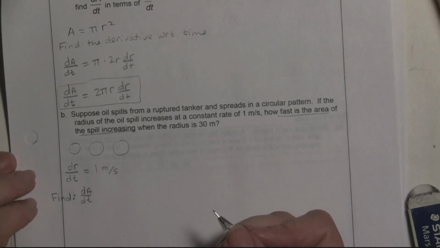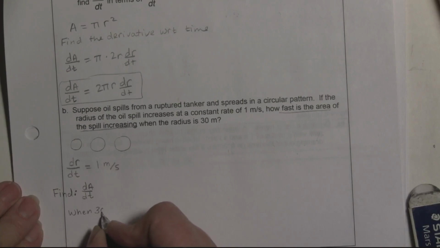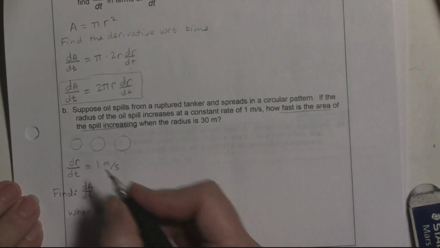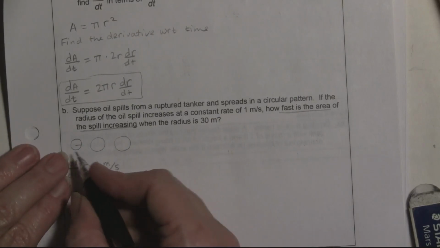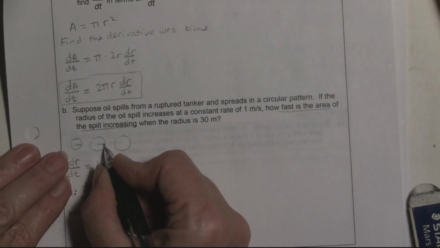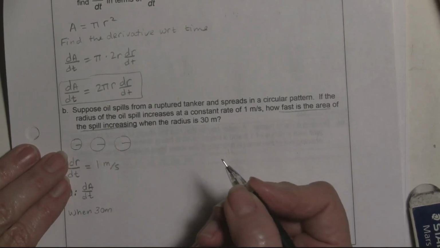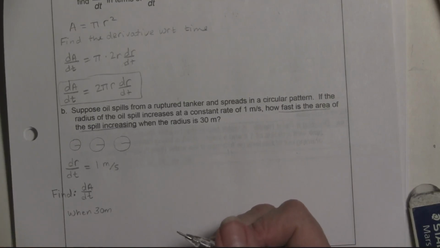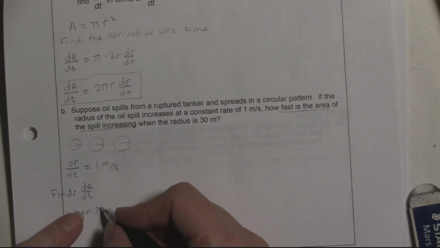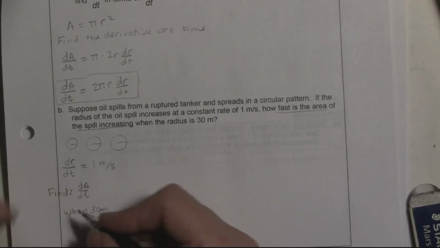And then they said when the radius is 30 meters. Now, is the radius always 30 meters? Here's the radius of the oil spill at a certain time. A little bit later, that radius is bigger, and a little bit later, that radius is even bigger yet. So is the radius of the oil spill always 30 meters? The answer is no. That means this number cannot be put in until after you find the derivative.